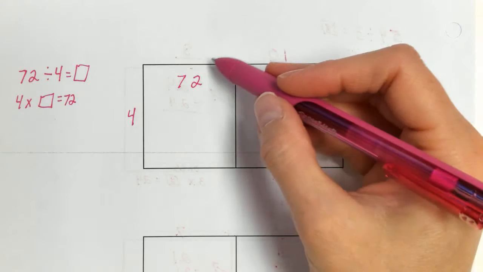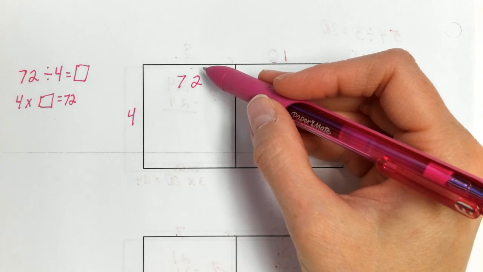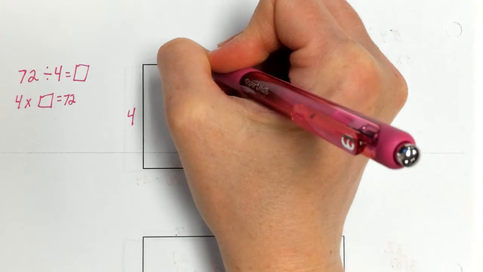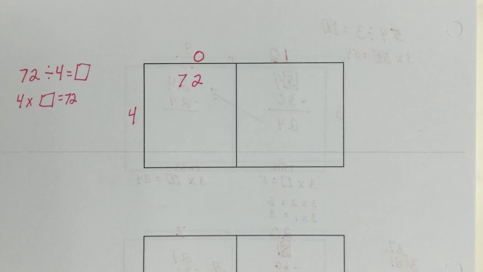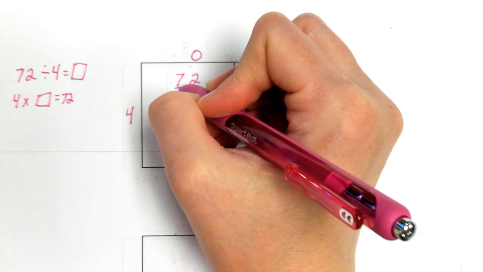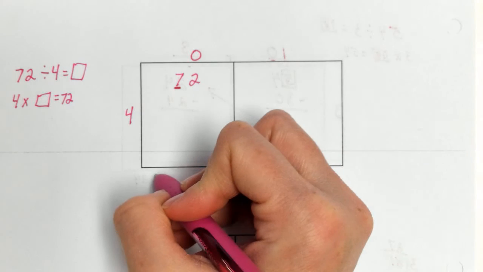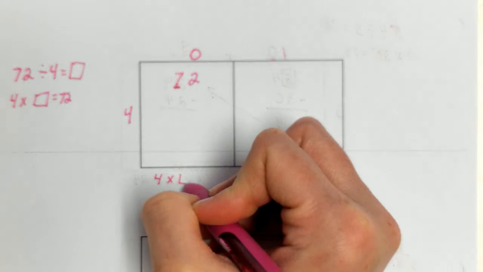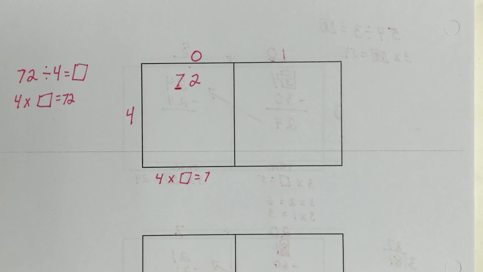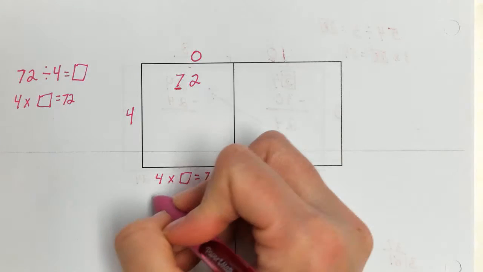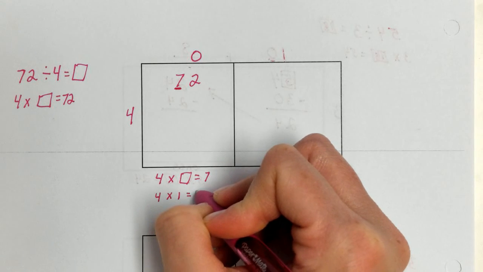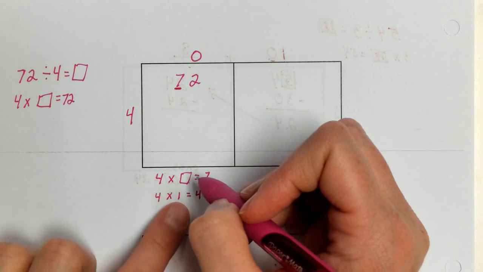Now, what do I need on top of the box right now? A 0. I want a 0. Why am I going to put that 0 there? Because that's in the tens place, and so I want to make sure that I've got a tens there. All right. So I'm going to start by looking at that first number. 4 times blank equals 7. Now, is 7 a multiple of 4? No. So 4 times nothing will get me 7. What is the closest I can get without going over? Jaden? Okay, so I can do 4 times 1 equals 4. All right? So where will I want to write that 1?